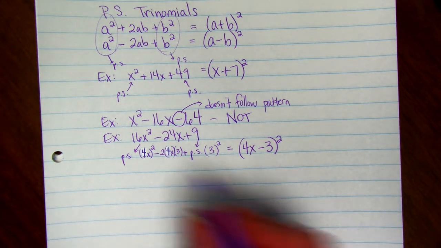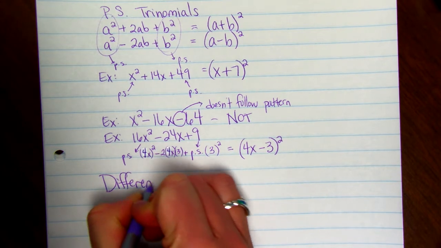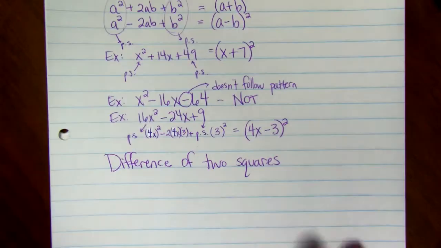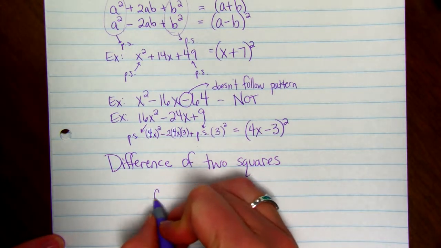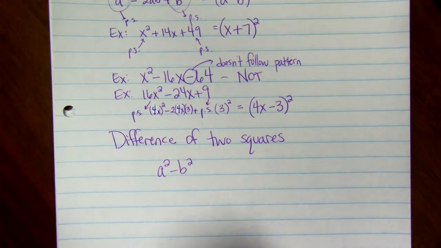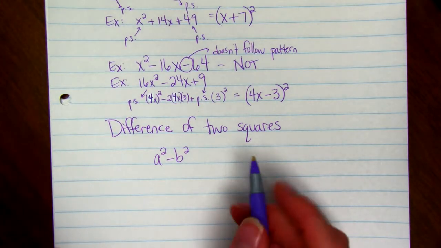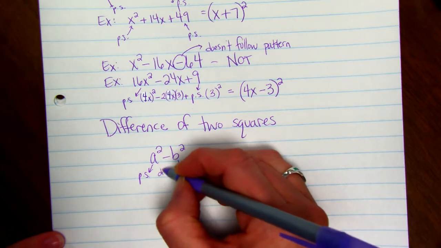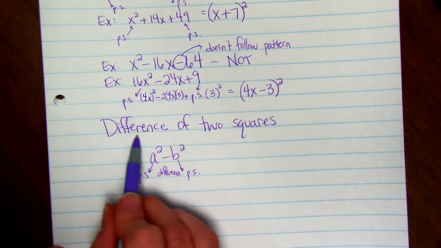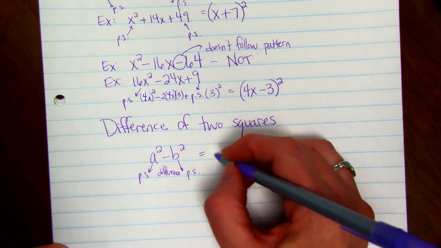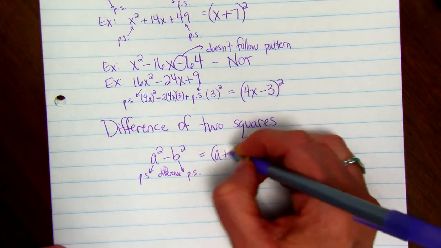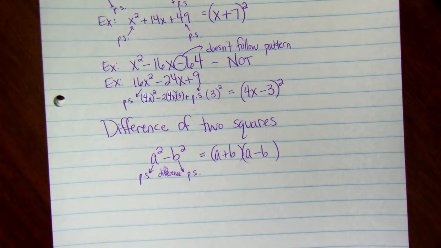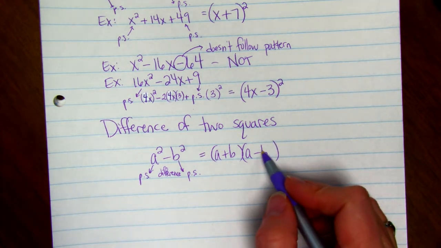So the difference of two squares, I think, is easier to recognize, but sometimes kids forget to look for it. So if we had a squared minus b squared, all we're looking for is two perfect squares that are subtracted. And it's the difference. So difference of two squares. When you factor this, you actually get a plus b, a minus b. And it doesn't matter what order you write it. If you put the subtraction first and the addition second, it means the same thing.